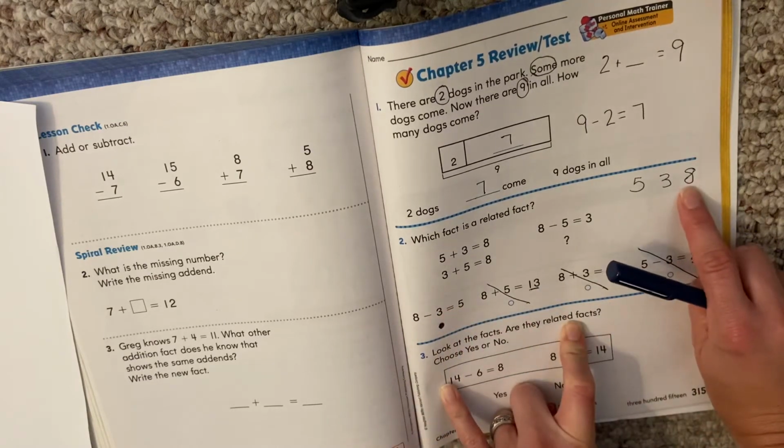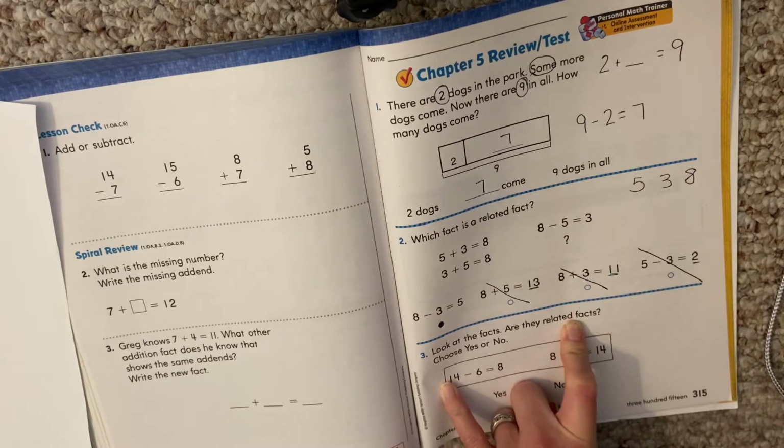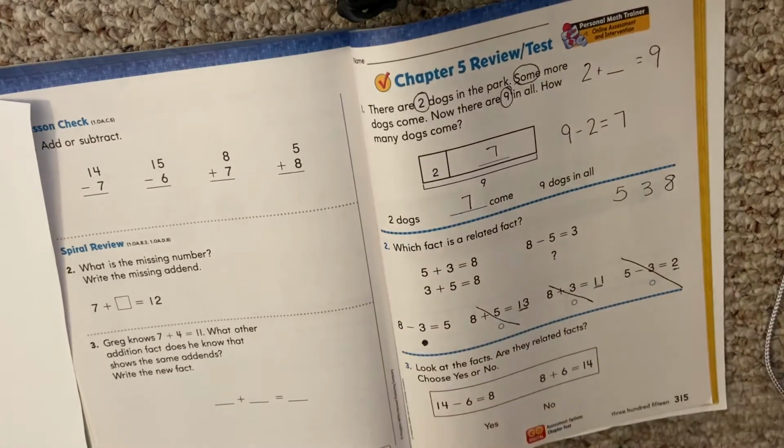We start with the big number. We take a small number away. And it equals the other small number.